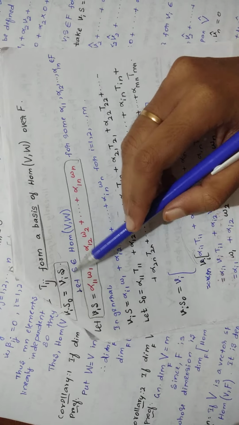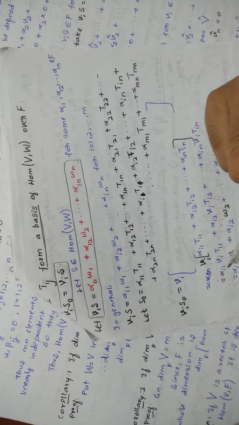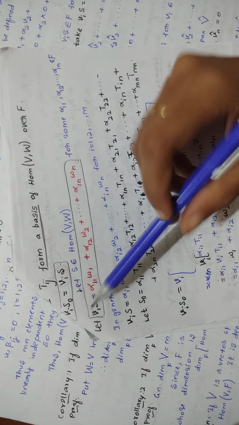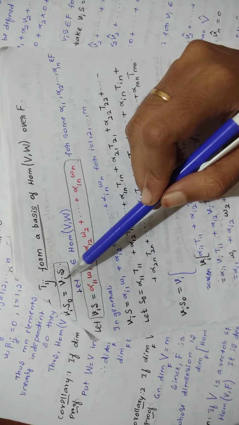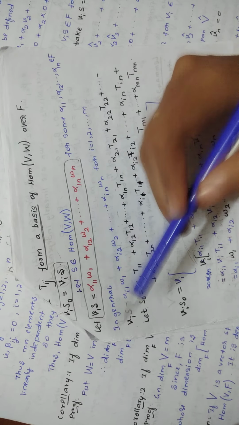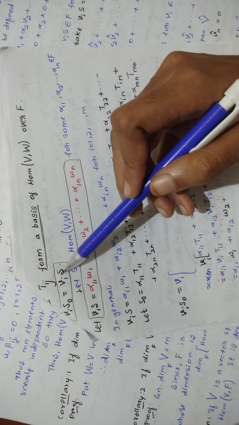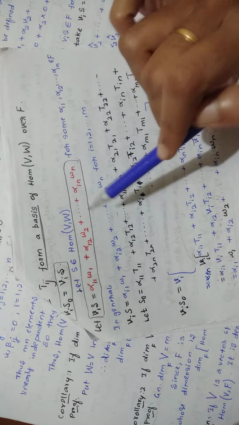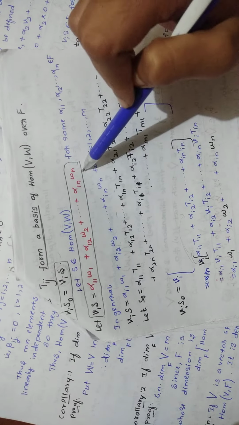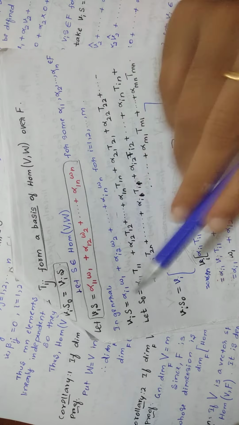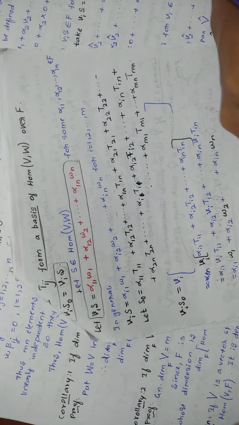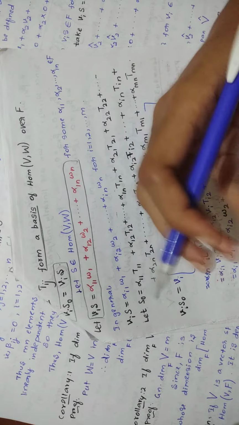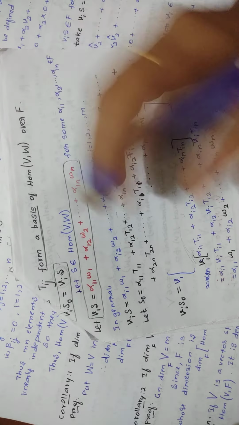So that is why you say let s belong to Hom(V, W). Now again here we have vi of s. So before writing the ith term, you are writing the first term. Let v1 be equal to this. You are assuming it by your own. There is nowhere that you have to choose like that.